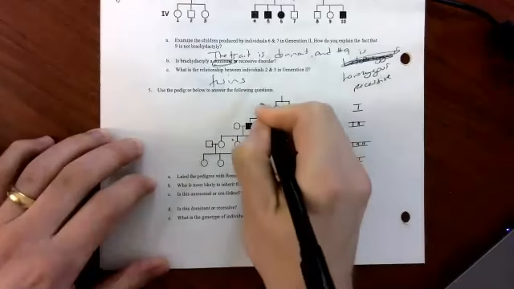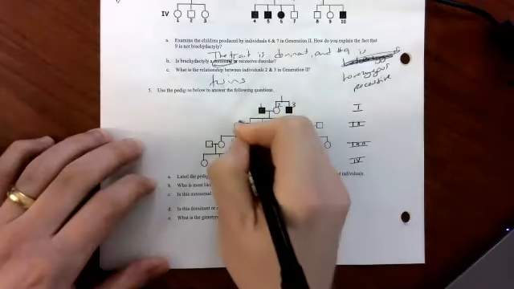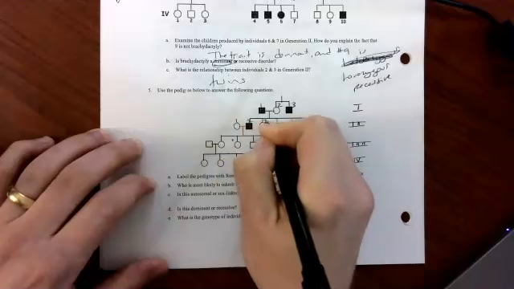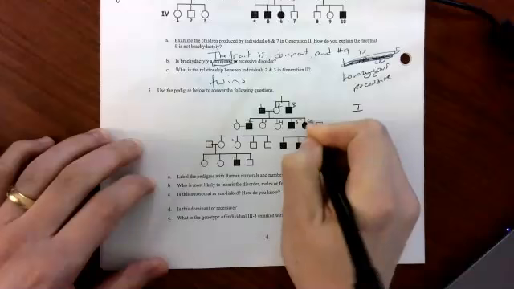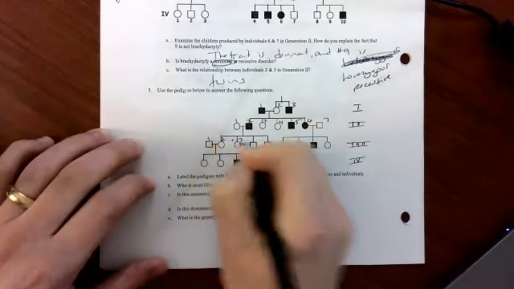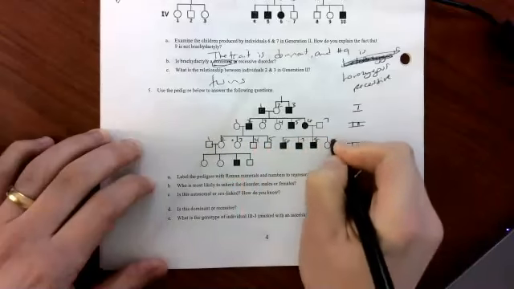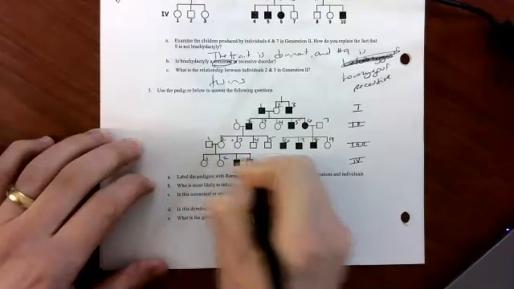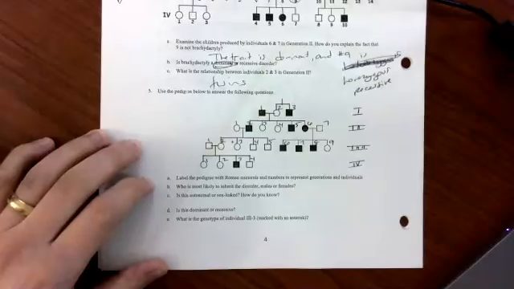So we'll call this individual 1, 2, 3, 1, 2, 3, 4, 5, 6, 7. 1, 2, 3, 4, 5, 6, 7, 8, 9. 1, 2, 3, 4. End it there.